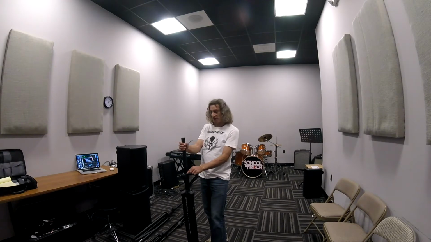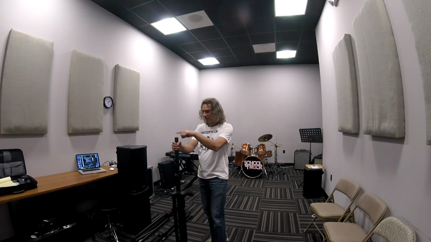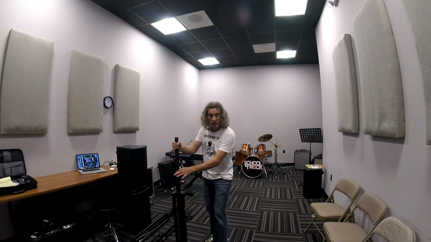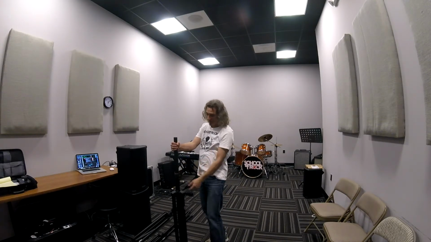So you want to have this fail-safe of this little plug here so that there's no way that this can fall down. You don't want to be in the middle of a performance and all of a sudden your speaker just goes boom and falls because this thing isn't holding tight enough.